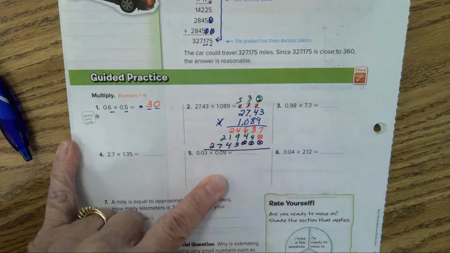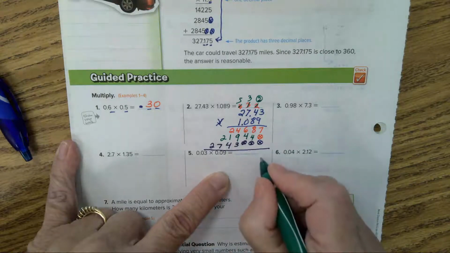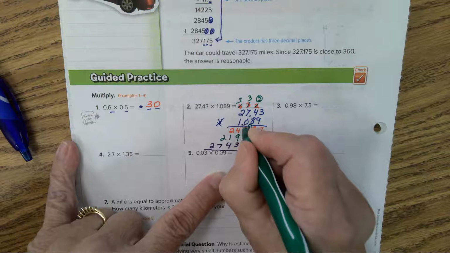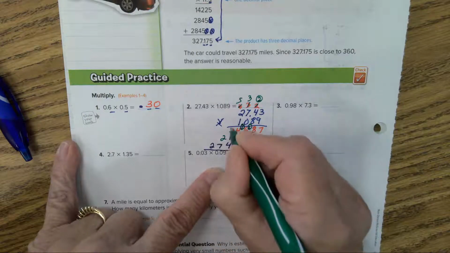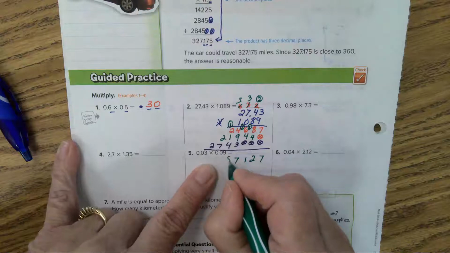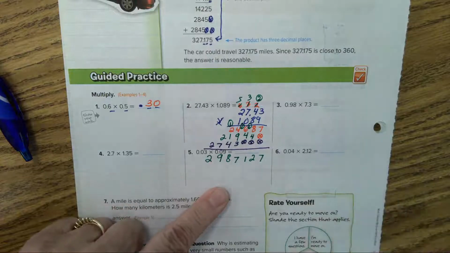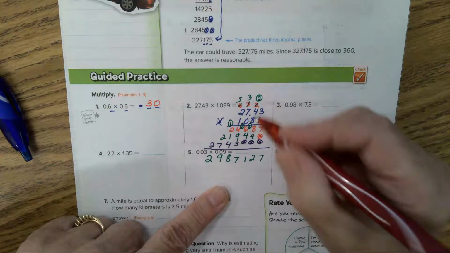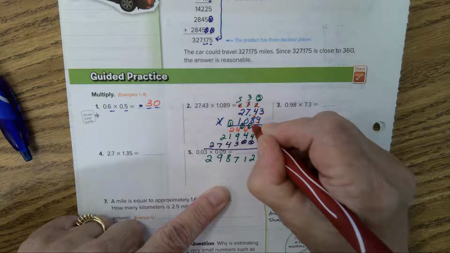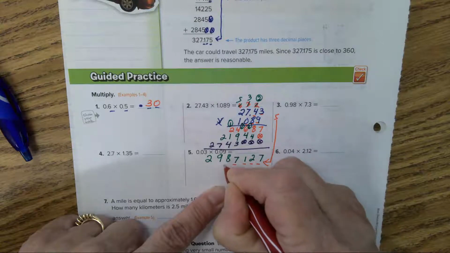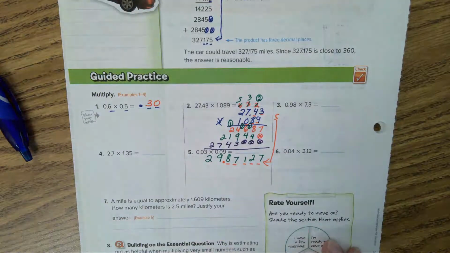Add them together, and we end up with a 7, 12, carry a 1, 11, carry a 1, 17, carry a 1, 8, 9, 2. Whew. How many numbers are behind the decimal point in the problem? 1, 2, 3, 4, 5. There are 5 of them. Here we go. 1, 2, 3, 4, 5. You get 29.87127 hundred thousandths. All right.